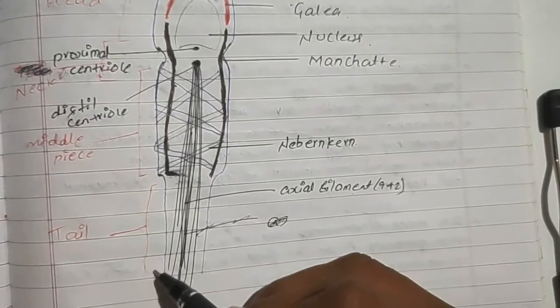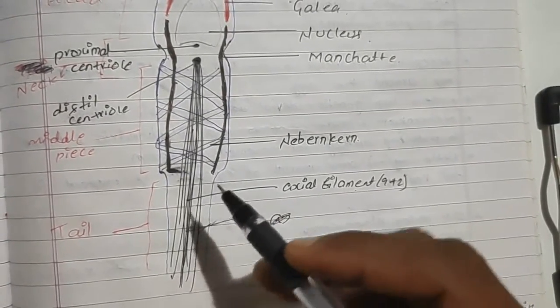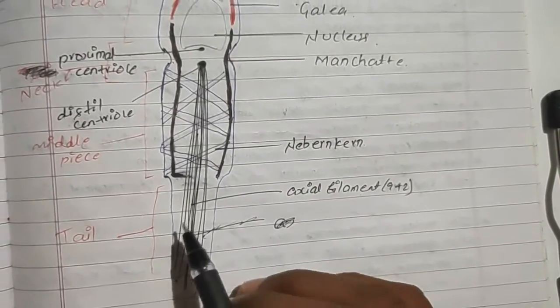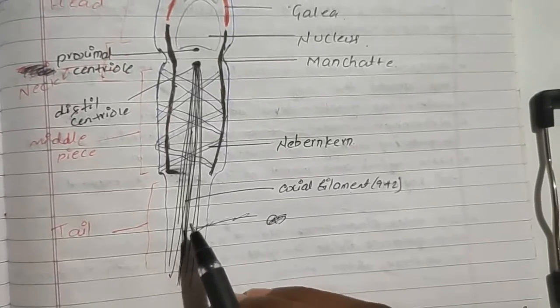This tail contains only the cytoplasm; the DNA and nucleus, everything is absent in the tail region. This tail helps in the movement of this sperm.